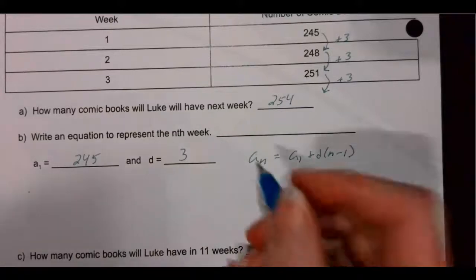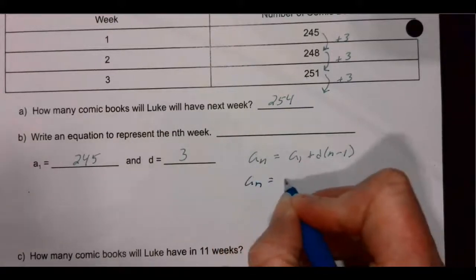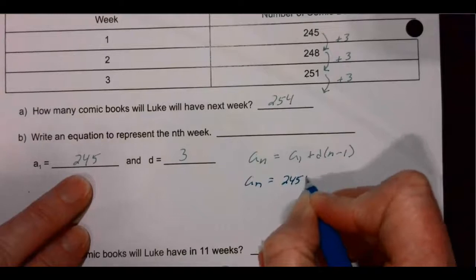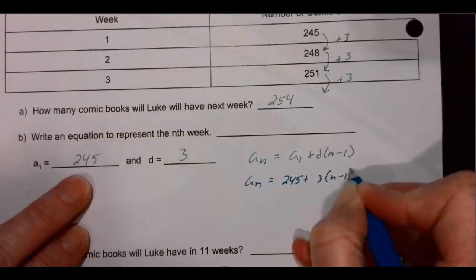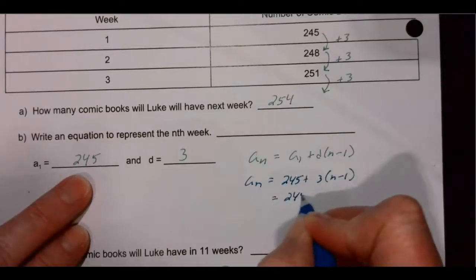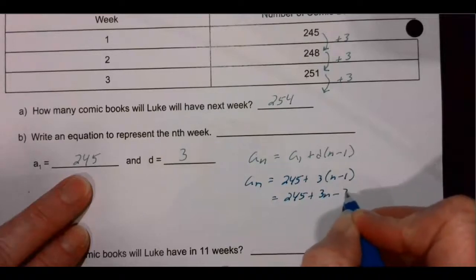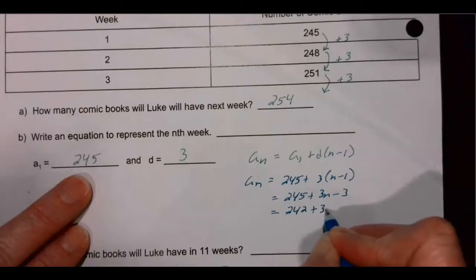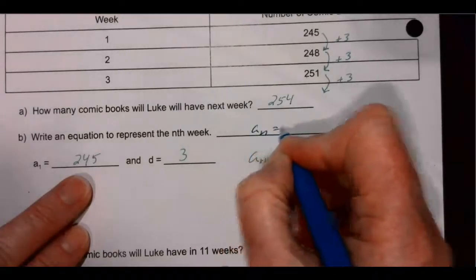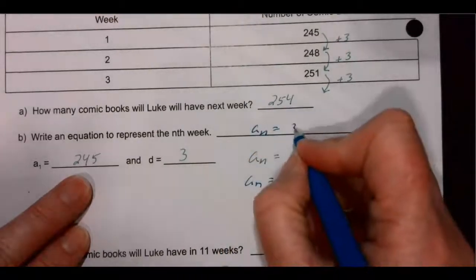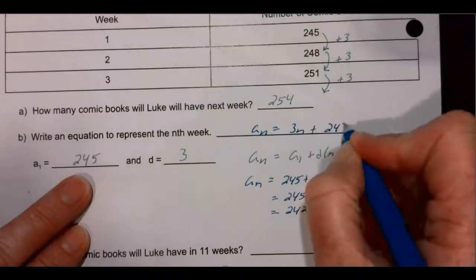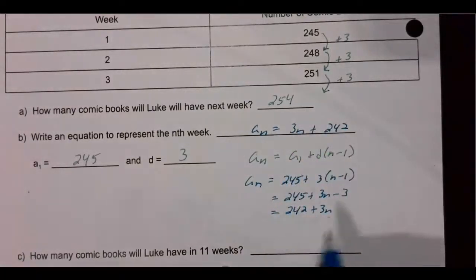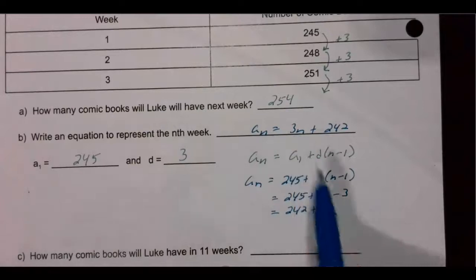So now we're going to plug it in. A sub n is equal to 245 plus 3 times n minus 1. Simplify that. We get 242 plus 3n. So a sub n is equal to 3n plus 242. And I realize order doesn't matter, but for some reason with these, we always put the variable up in front.